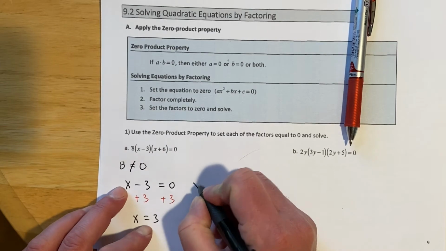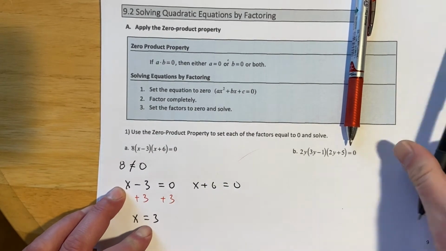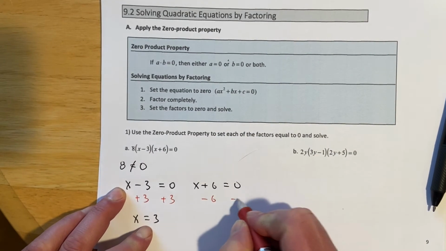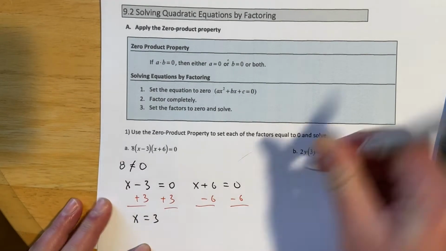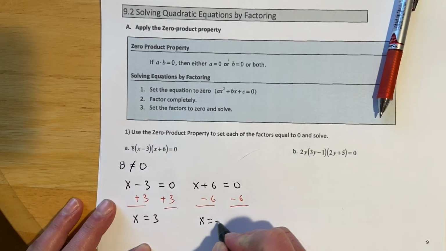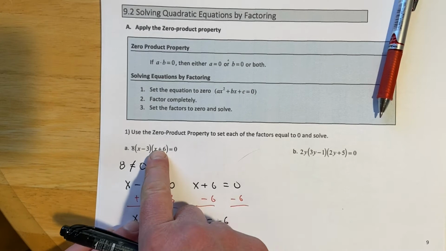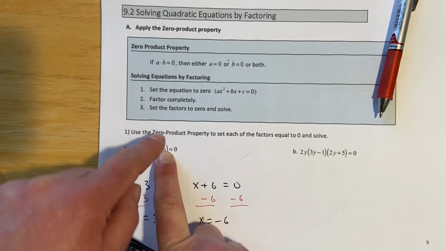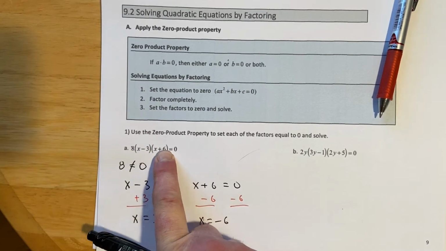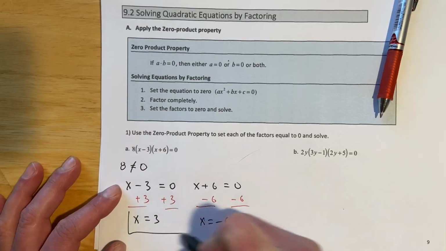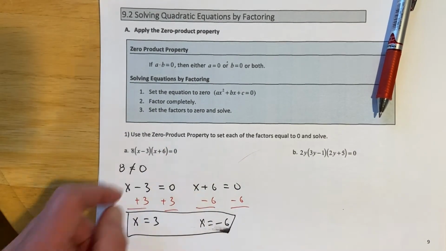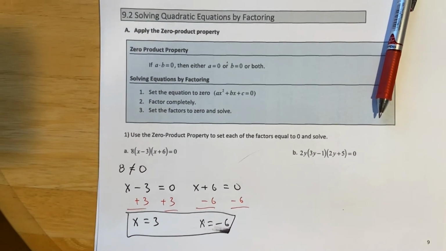And likewise, x plus 6 equals 0. So here I subtract the 6, and x equals negative 6. Likewise, if I put negative 6 in, negative 6 plus 6 would be 0, and then 0 times whatever the other factors came out to is still 0. So these are my zeros, or my solutions to this equation.